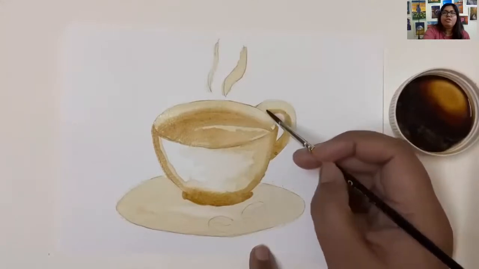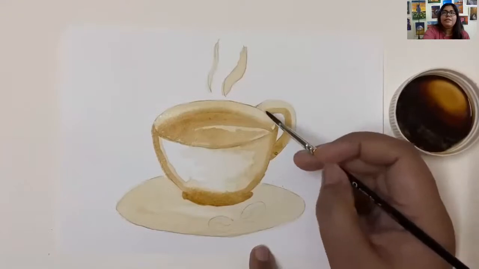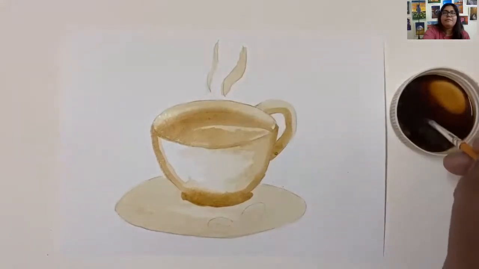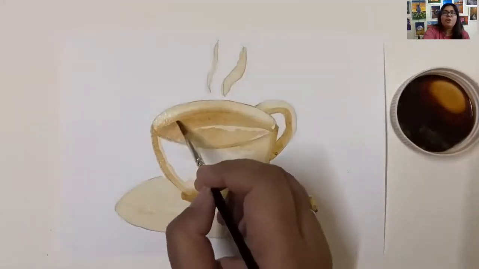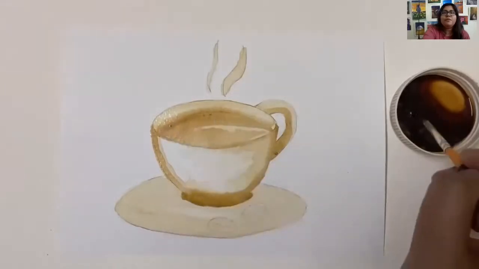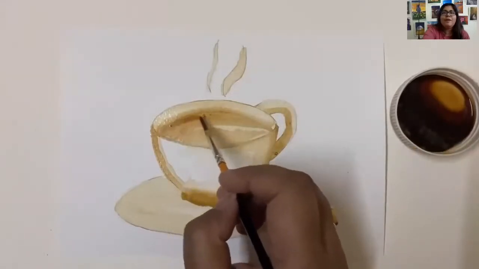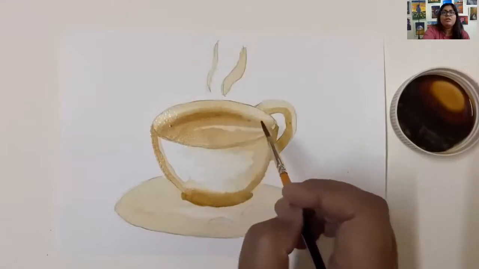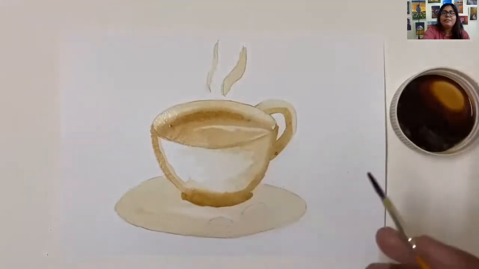Just the inside portion of the handle, the top portion, leave it. Just the inside portion of the handle, leave the top portion. If you feel that it is not darkening enough, apply more of that solution. You will see that it will darken.